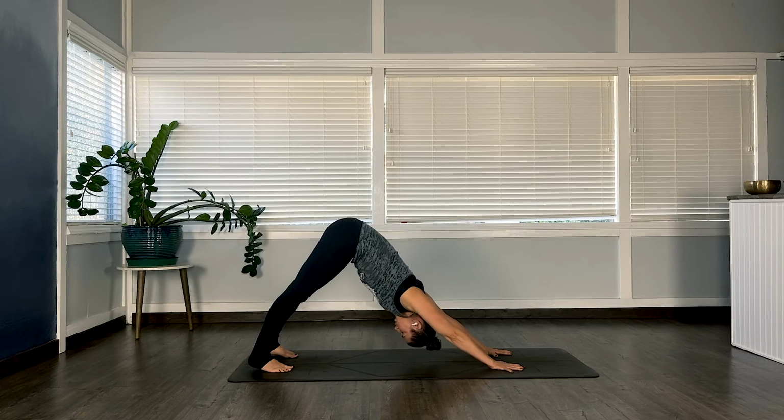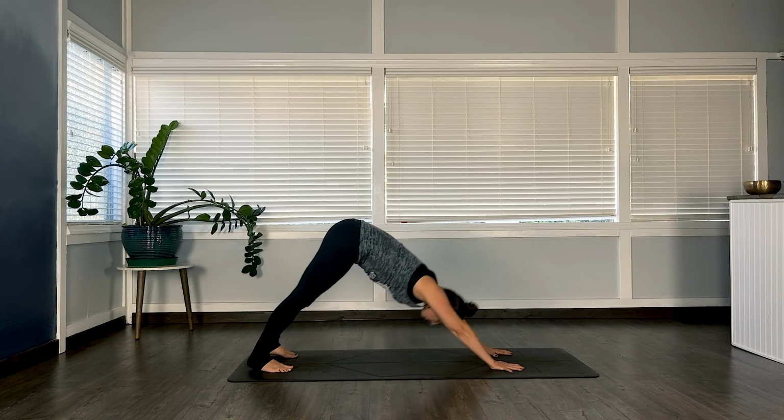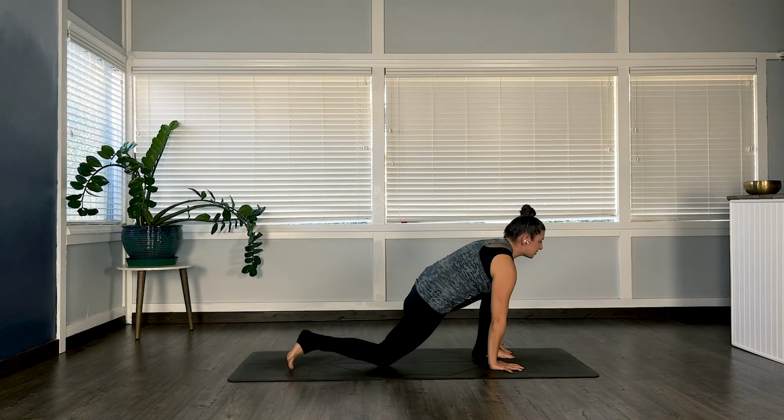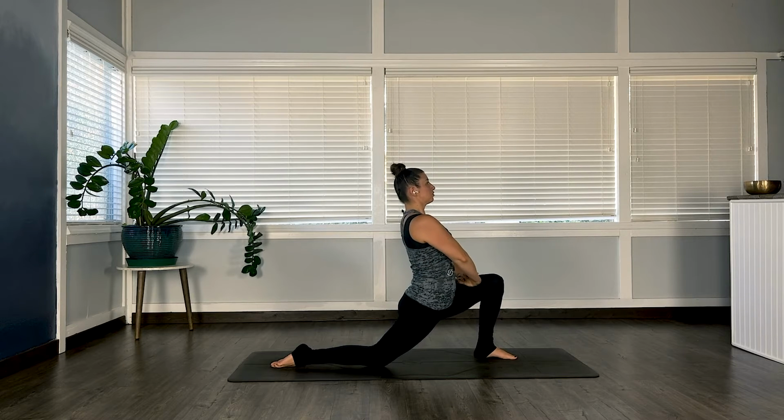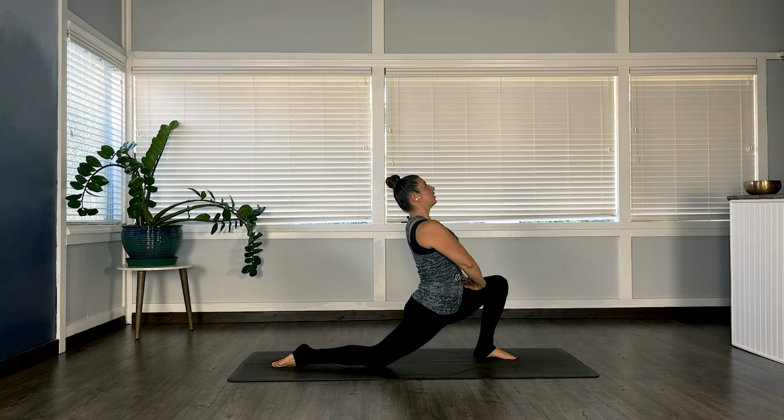A big step forward with the left foot in between the hands. Right knee drops down. Kapyasana. Interlace the hands. Push the front thigh away from the body. Hips sink down.